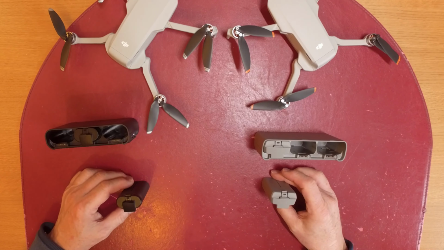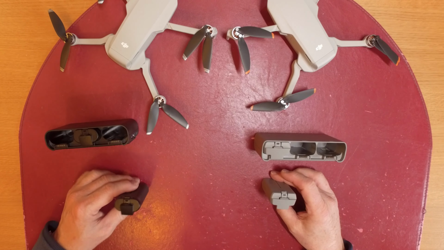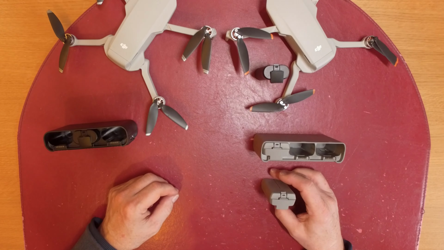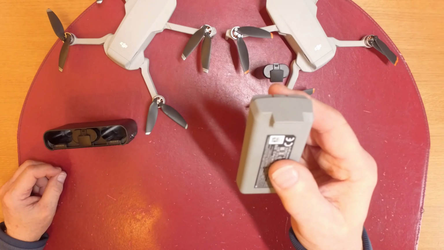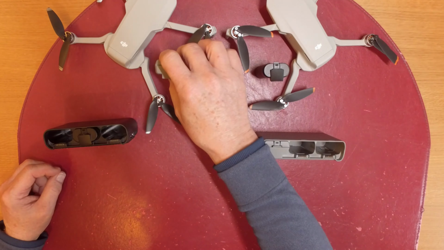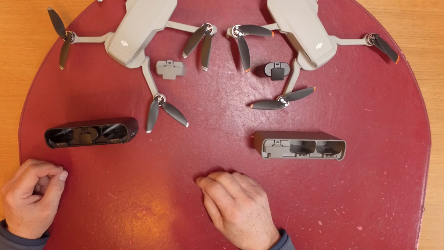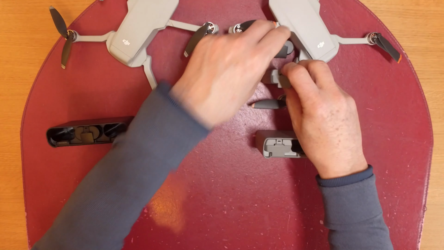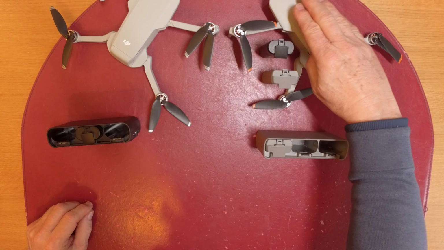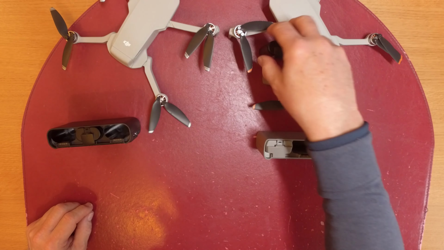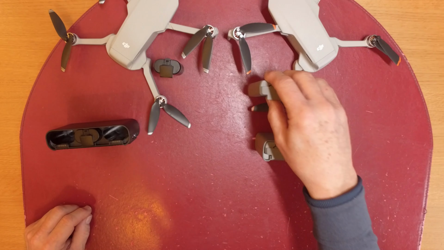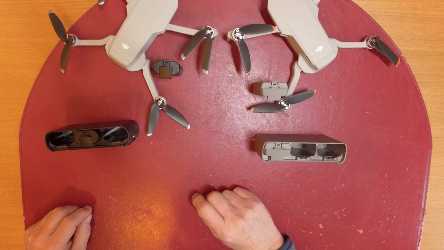You can use the DJI Mini battery here in the new Mini 2 drone, but you cannot use the new battery in the old Mavic Mini drone. It doesn't work. So you can put both of these batteries into this drone and they'll fly, but you can only use the original battery in this drone. You can't use this battery. They're not backward compatible.